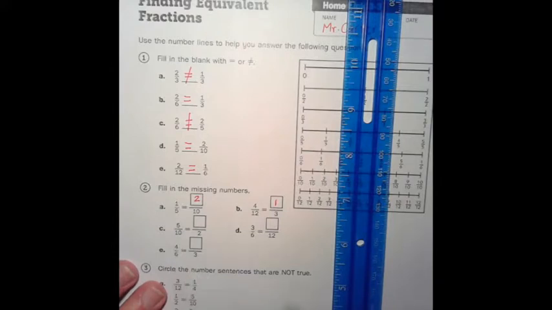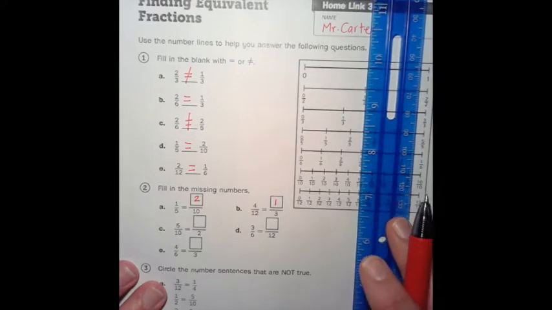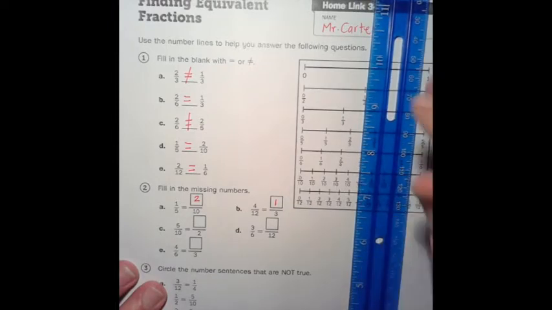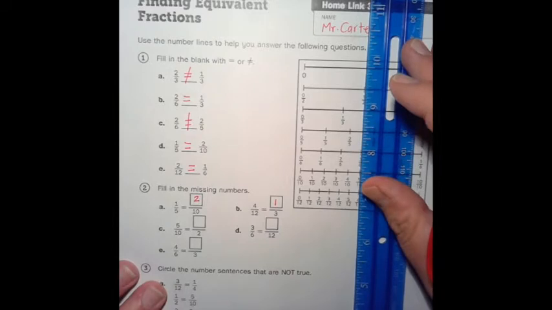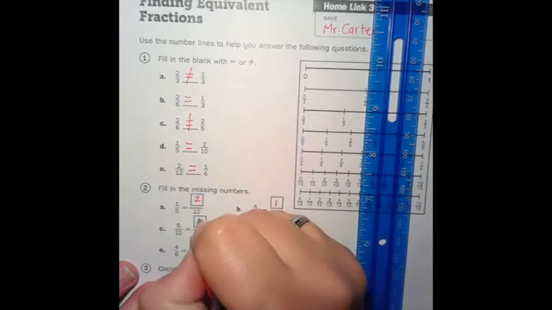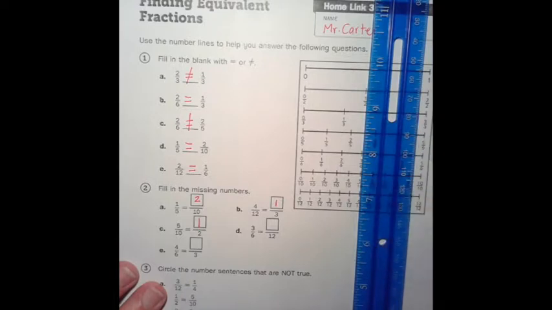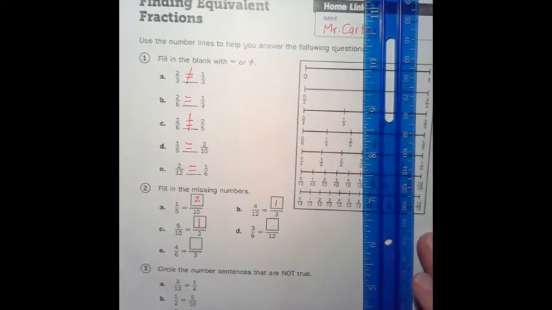All right, 5/10. We're going to look for something in our halves. And right here in our half line, 5/10 does equal 1/2. All right, go ahead and try to do D and E on your own and see how you do with those. And I'll check in with you tomorrow when we go over the homework.